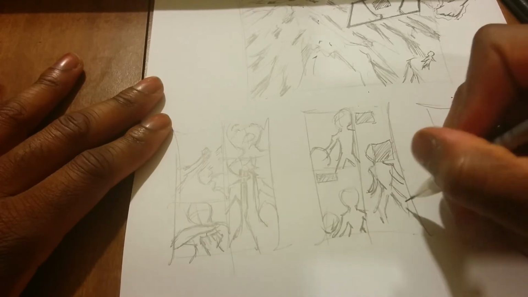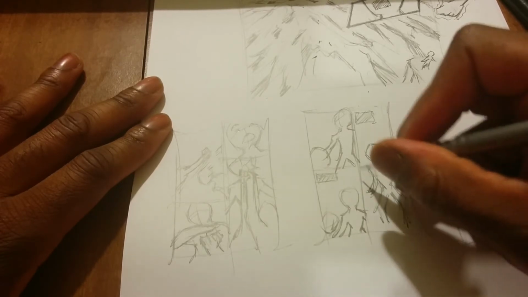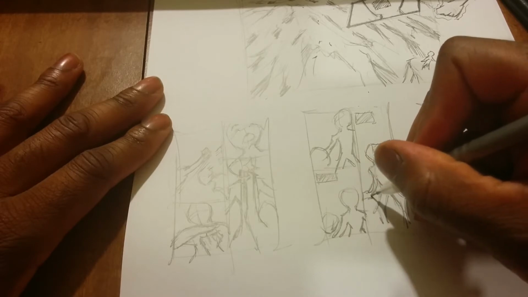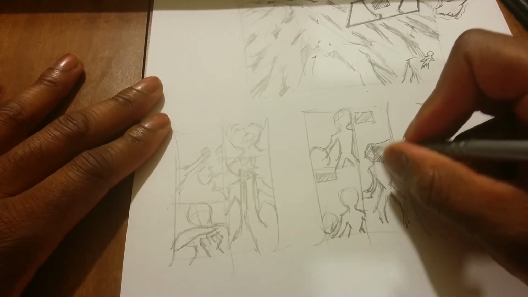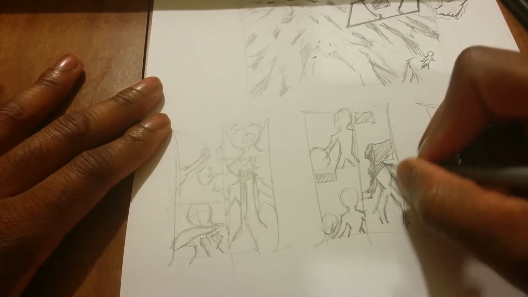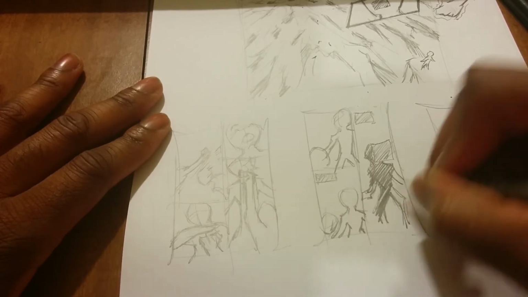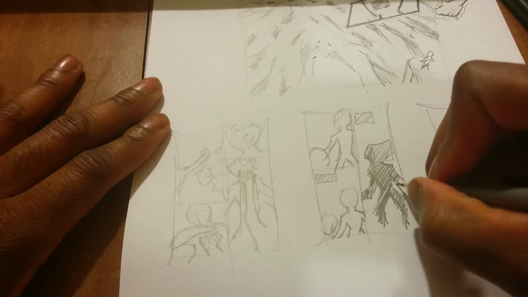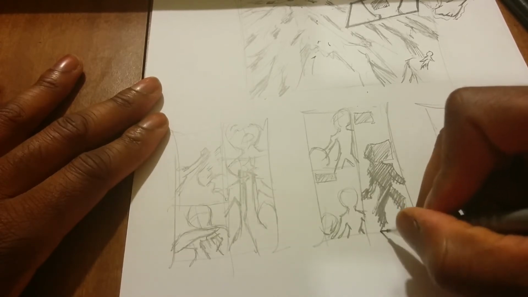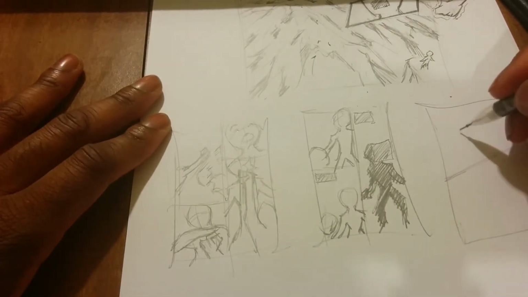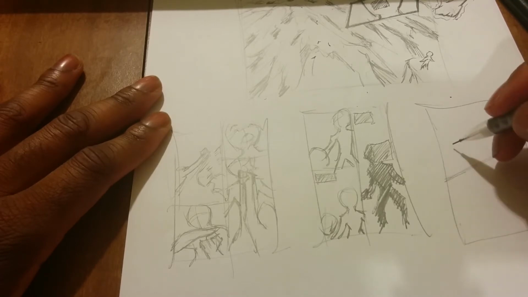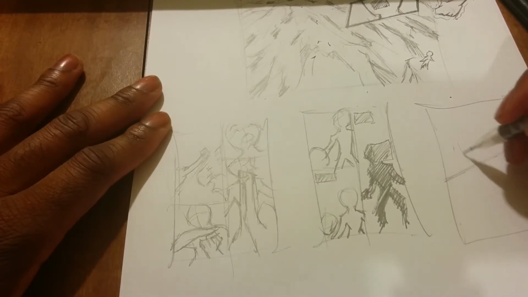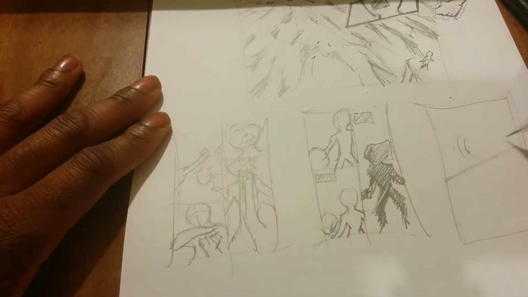Thought he was winning, and then all of a sudden the guy just flat out powers up on him and transforms in front of him.